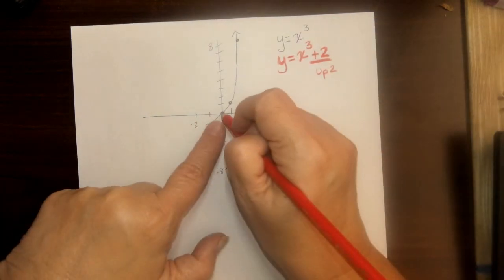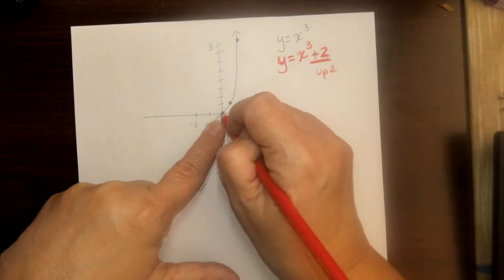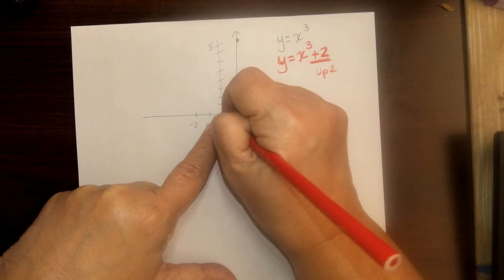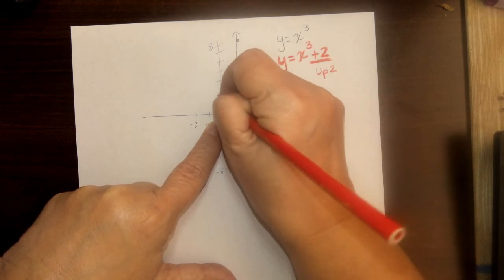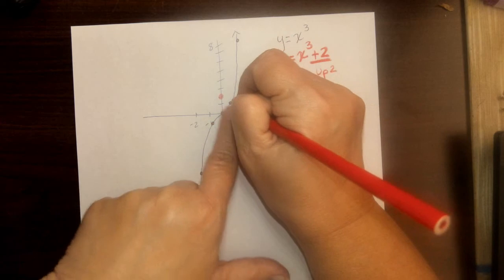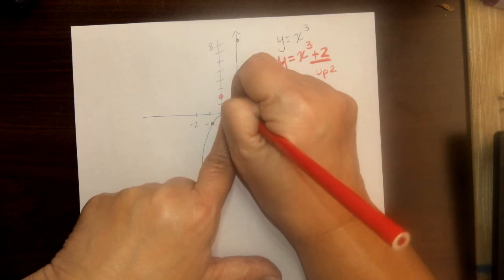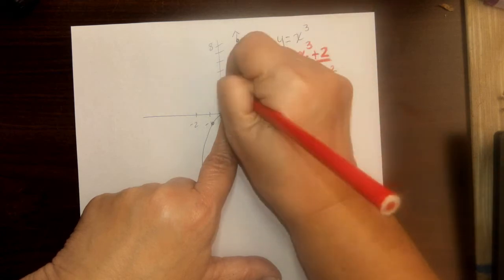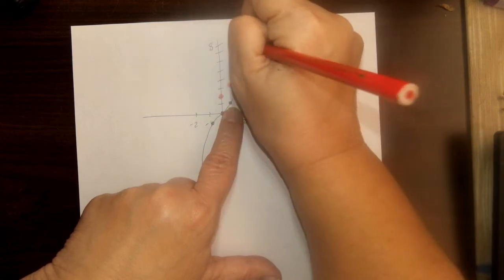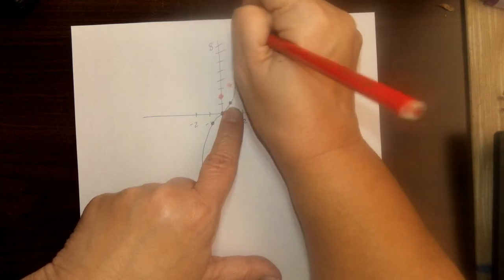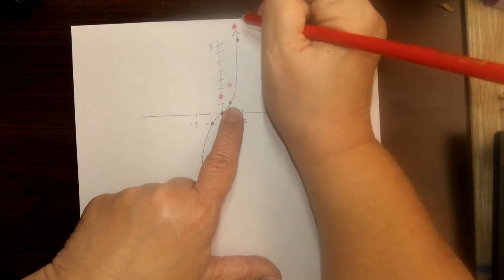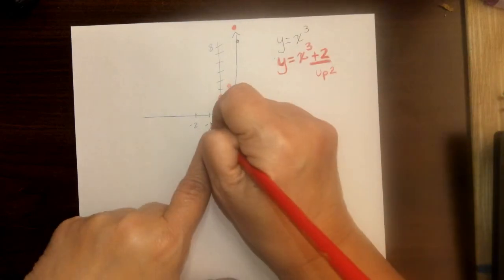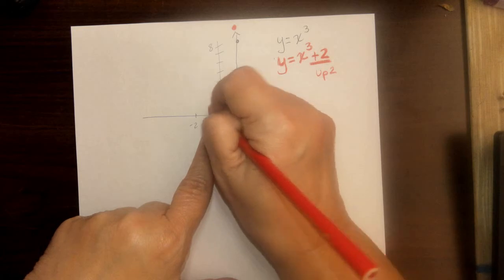So I'm going to go to every one of my points on my graph, and I'm going to go up 1, 2. And I go to this point, and I go up 1, 2. And then I go to this point, and I go up 1, 2. And I go to this point and I go up 1, 2.